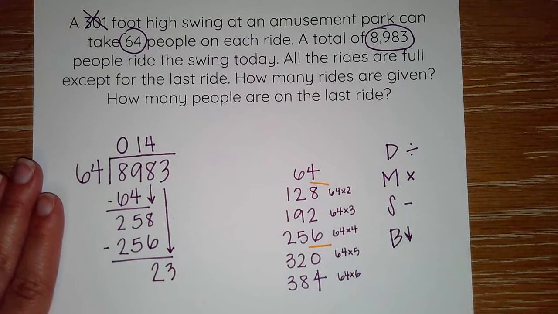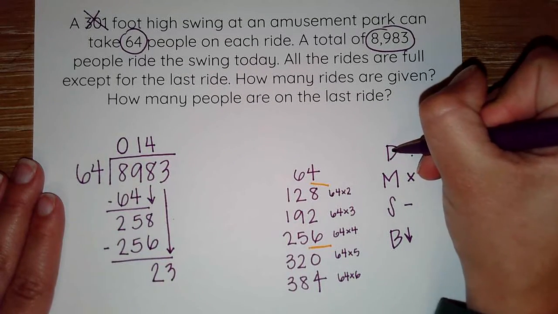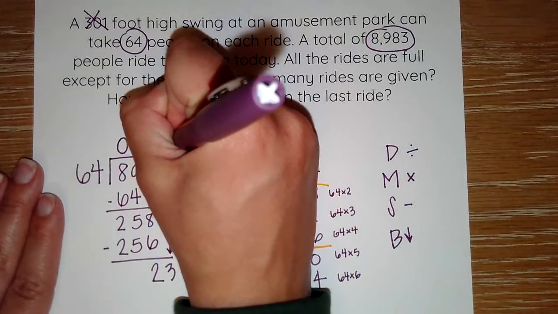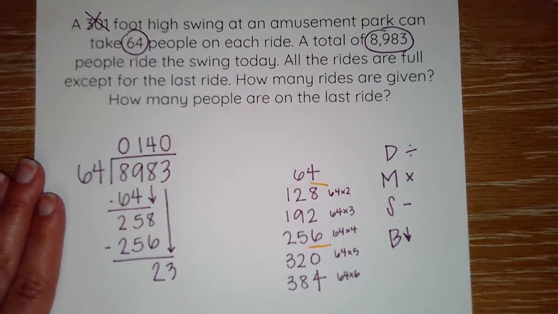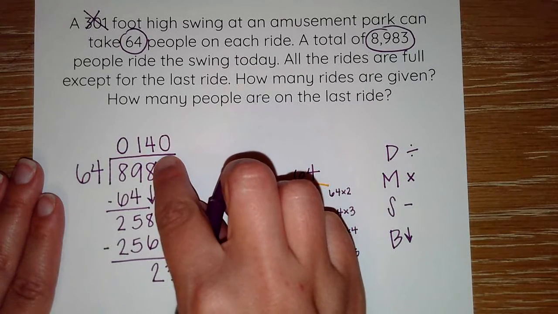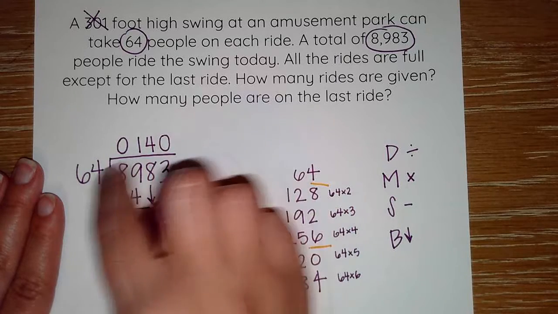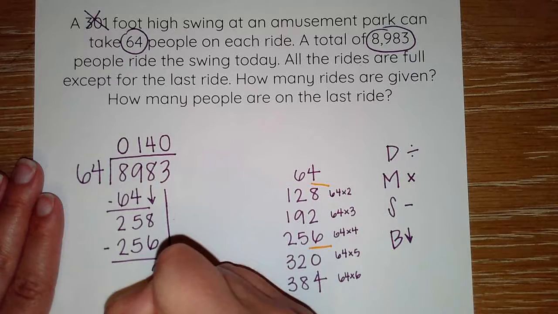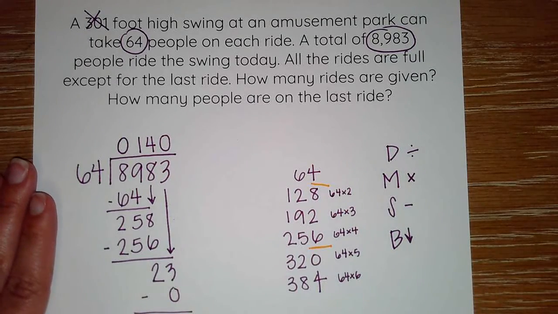All right, so I go back up to my top and start with my division. 64 goes into 23 0 times. We cannot forget to put that 0. 64 does not go into 23. It goes in 0 times, so we do put that down. Now we multiply it. 64 times 0 is 0. Subtract. 23.